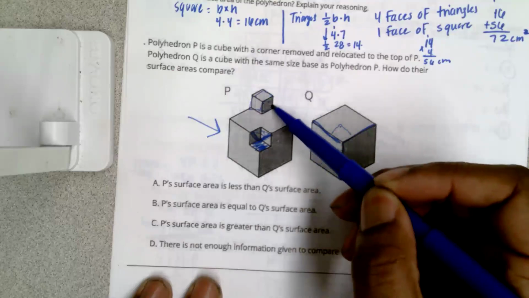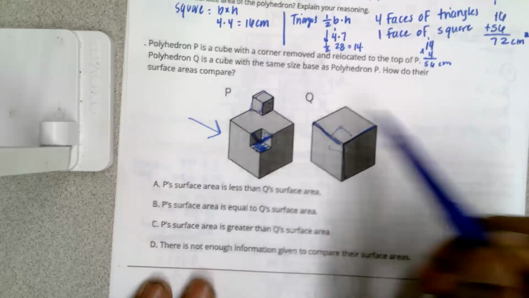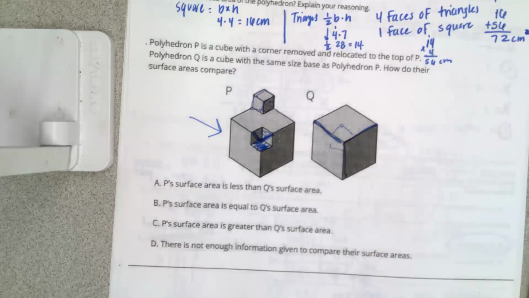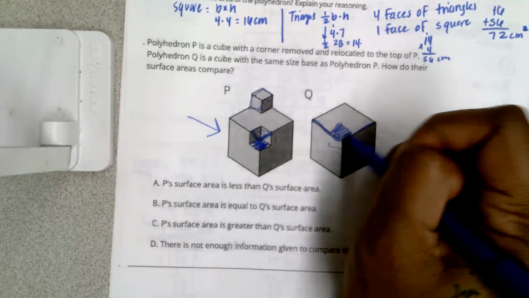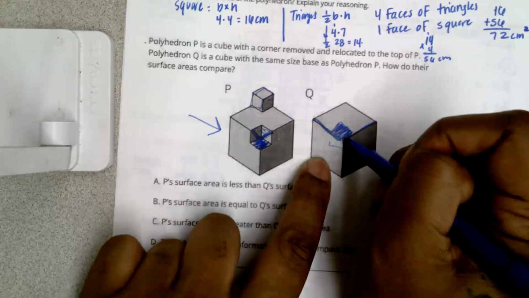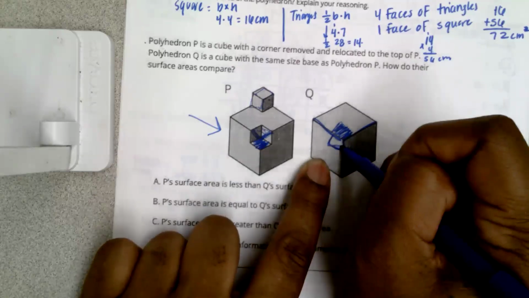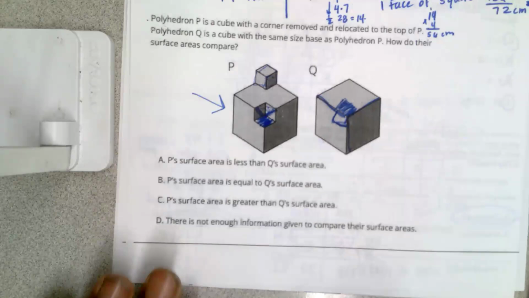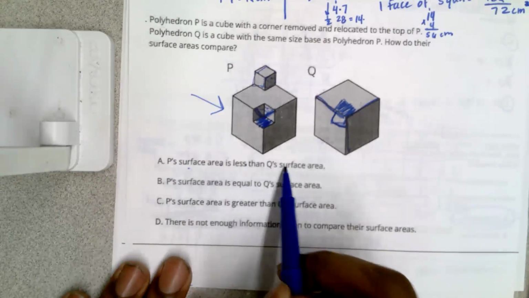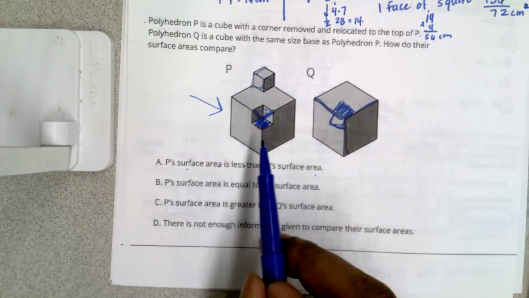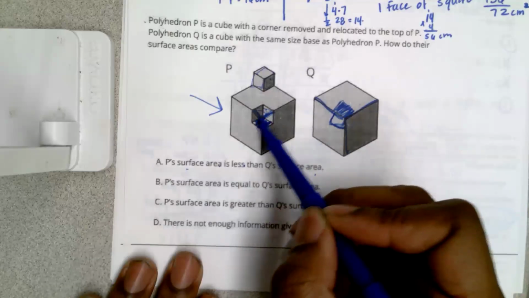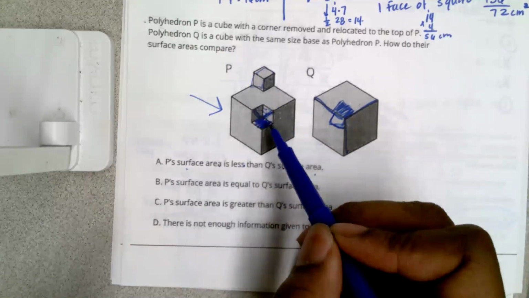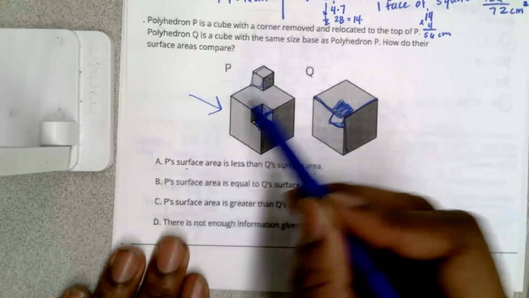So I want you to think about this. Which one has a greater surface area? Because technically, this is the same as this, right? It's just removed from the top, but it's still showing down here. So let's look at our answer choices. P's surface area is less than Q's surface area. A lot of people would think that. That is a misconception. However, this surface area is still the surface. Like, if you brought this up, it'll still show all of this together.